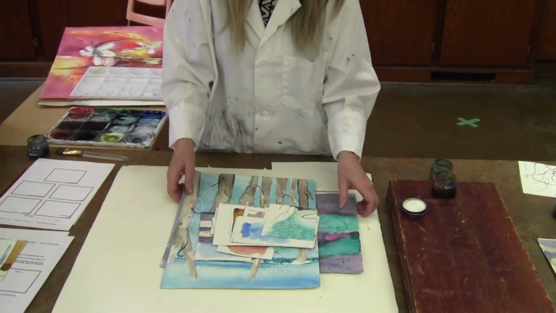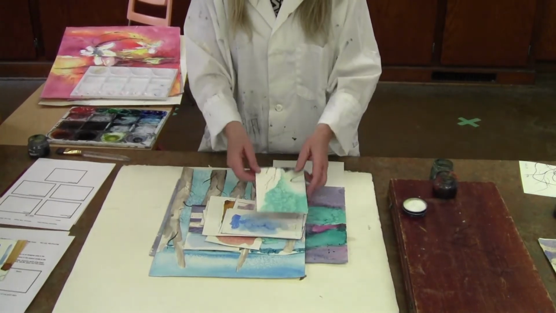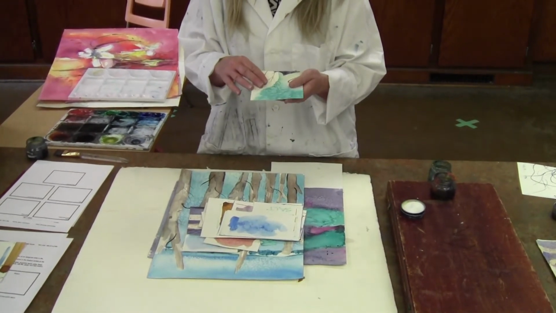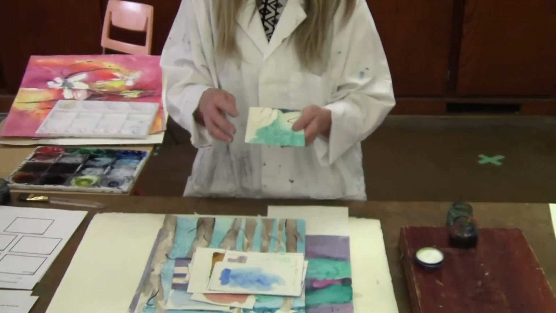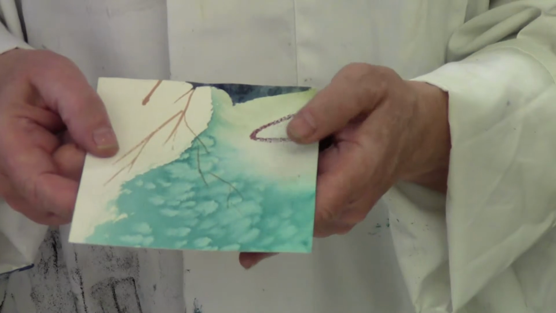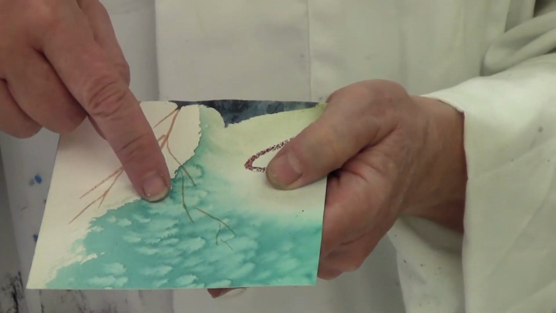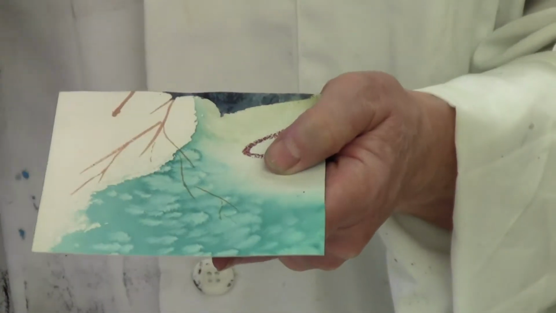This only works when you first have the watercolor wet. Once it's dried, the salt is not going to react. So I want to show you some different effects you can get. So here I put down green paint, and right away I put in the salt.